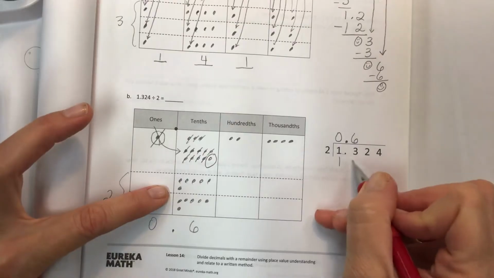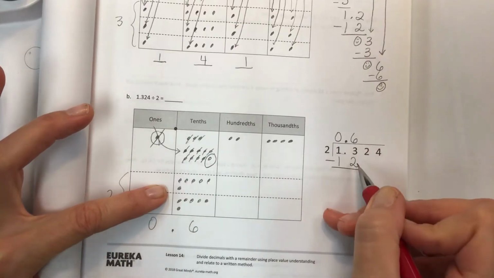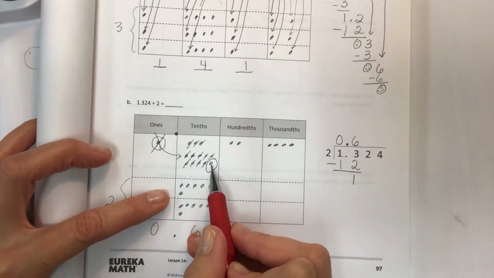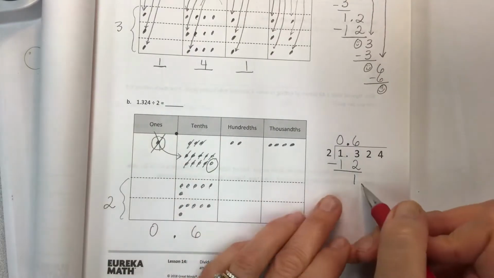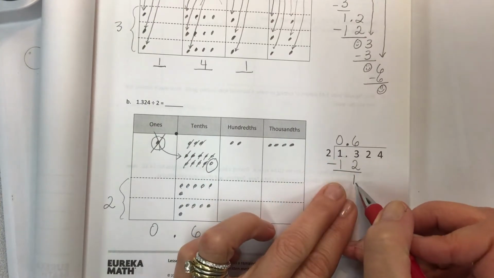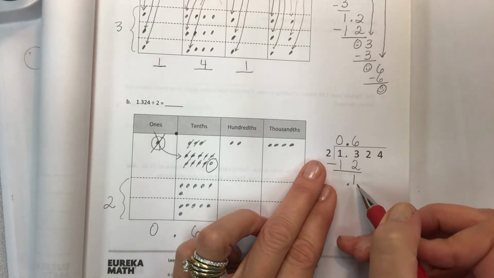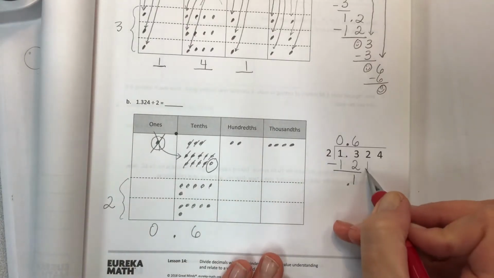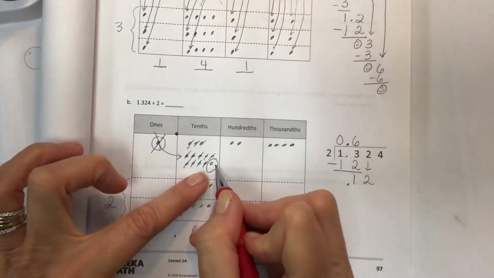We're using up 12 out of the 13. And when you subtract, you get 1 left. There it is. So what do I do with this 1 that's left? I compare and I see, yes, 1/10 is less than 2, so I can move forward with my bring down. I'm going to regroup that 1.